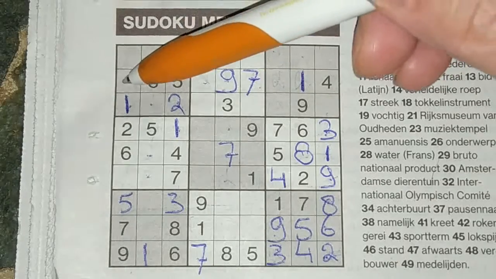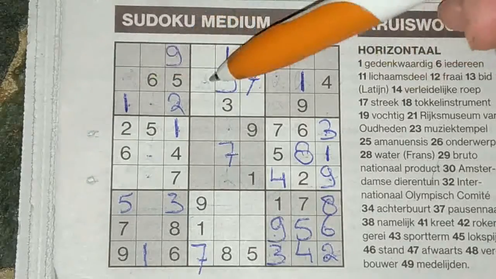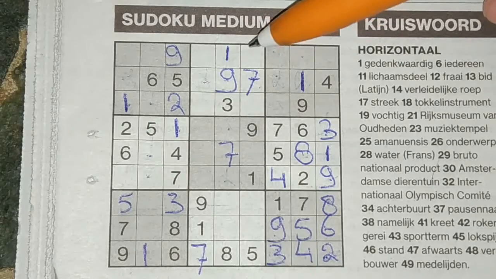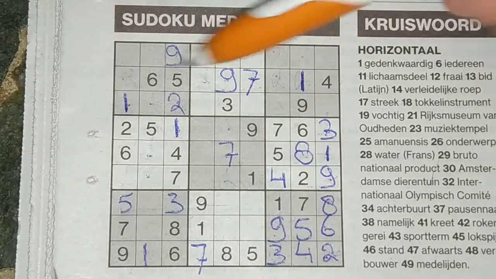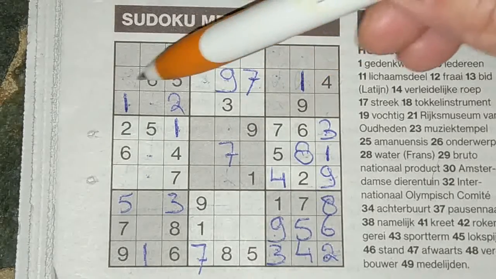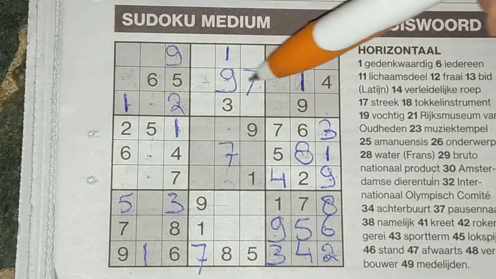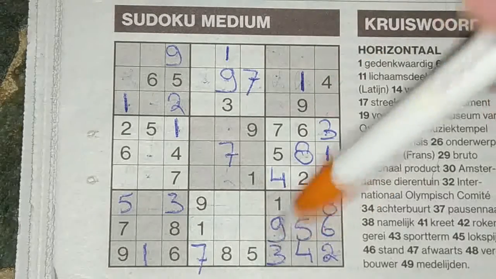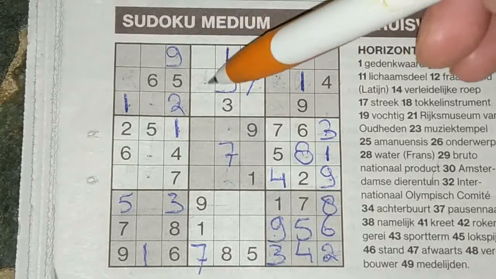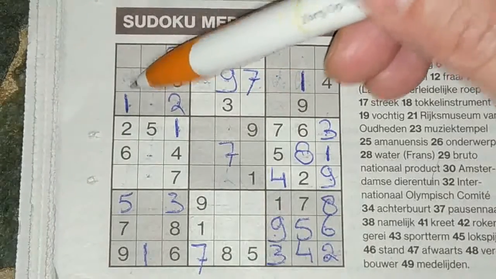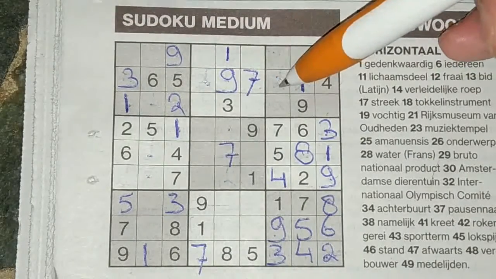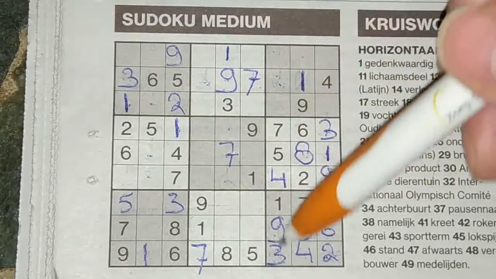Then I continue with the second row. The missing numbers are 2, 3, and 8. 2, 3, and 8. I see here 3, so no 3 there. I see here 3, so no 3 there. Only place for the 3 should be here. 2 and 8. I cannot fill this yet. I need more information.